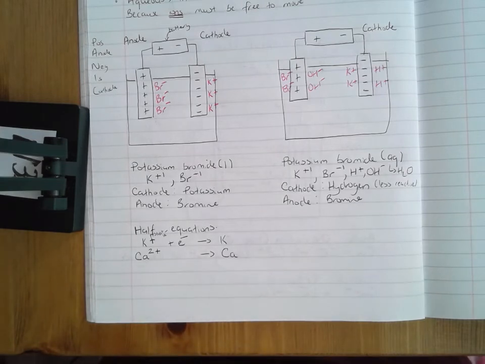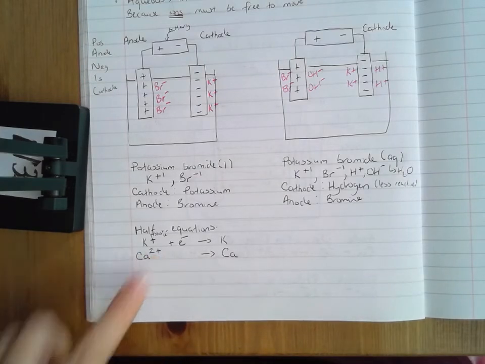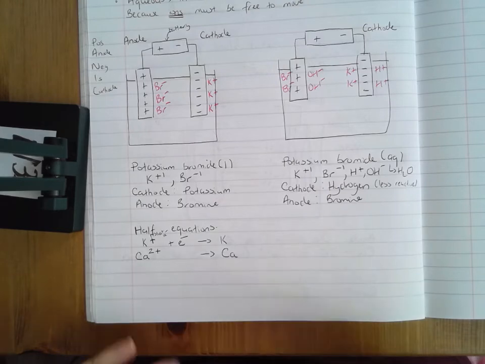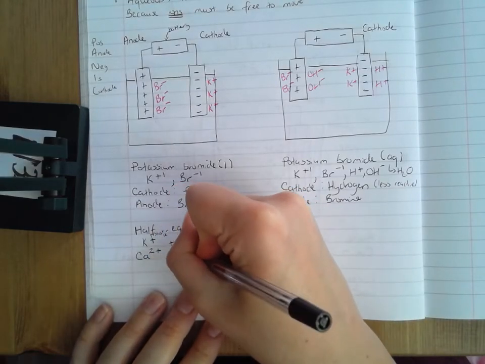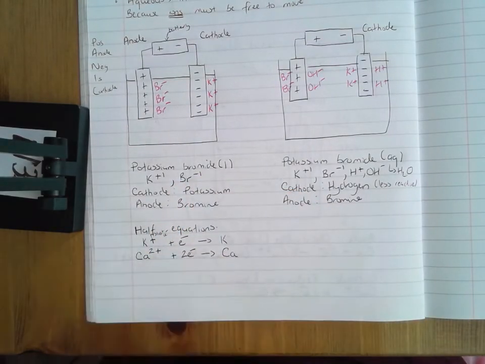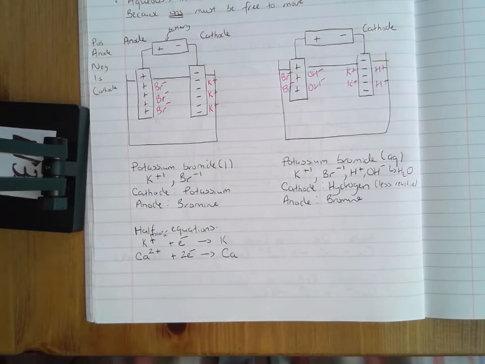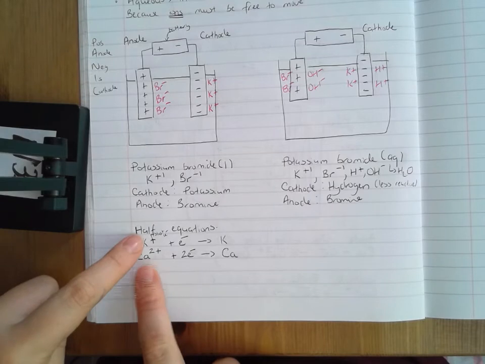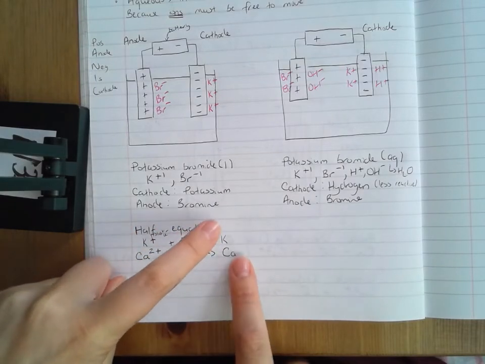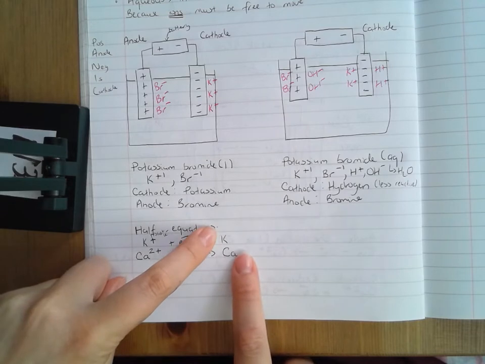How am I going to do that? That 2+ tells me it's lost 2 electrons. So I'm going to give it the 2 electrons back again, and it will be calcium. So what you're seeing from these equations is that you're starting off with an ion. You've got something charged on the left-hand side, and you're turning it back into the neutral atom without the charge.